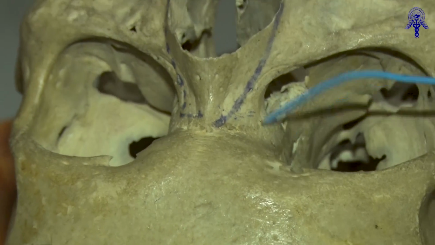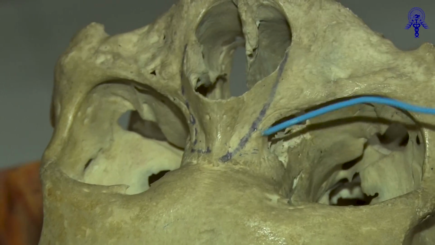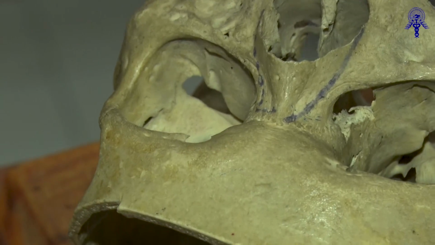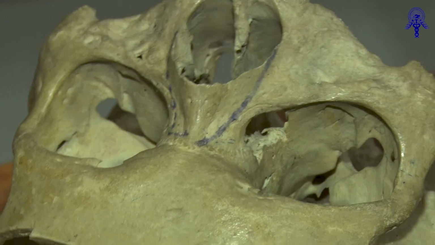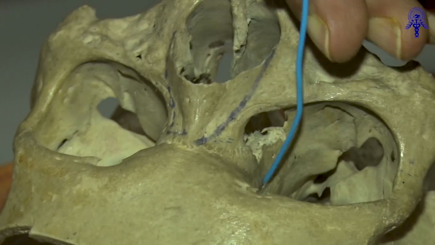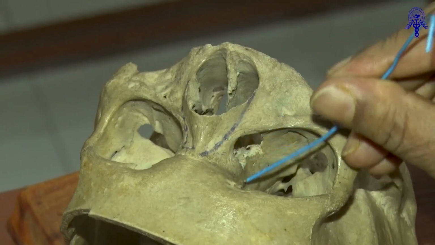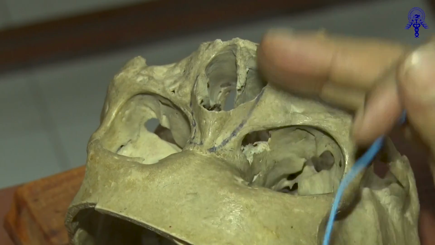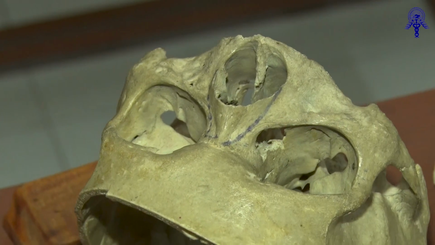We will cut this area below the anterior ethmoidal foramen, below the skull base. We will pass a Gigli saw through the nasal cavity, then through this area, then we will cut this area just below the skull base.